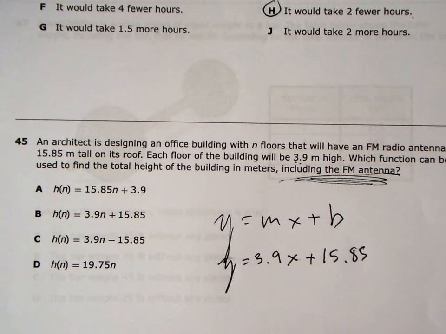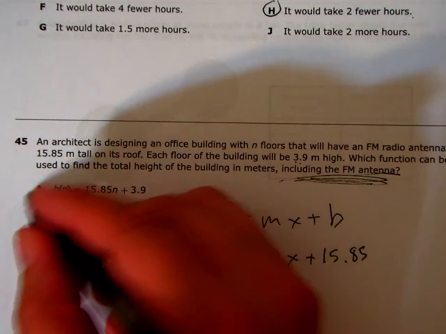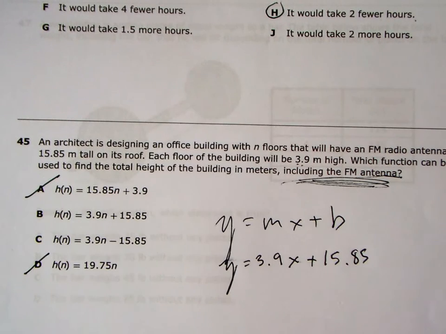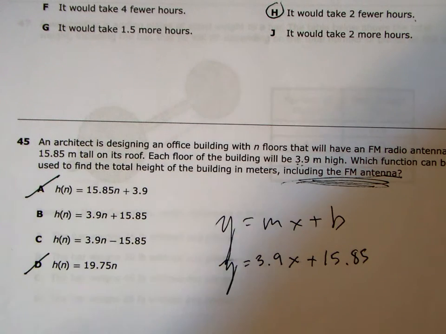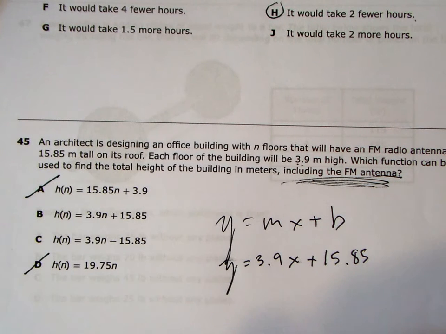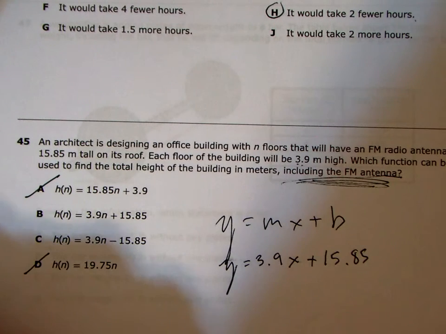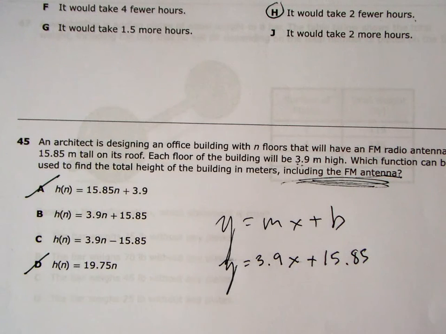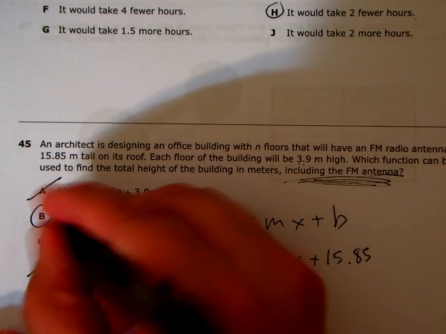So which one looks like that? First of all, we could have canceled A and we could have canceled what? D, right? Because the slope is what? 3.9. So what's hooked onto the 3.9 is an x, right? Because it's a slope. And then the 15.85, it says it's including the FM, so we're going to include it, so we're going to add 15.85, right? So it's B.